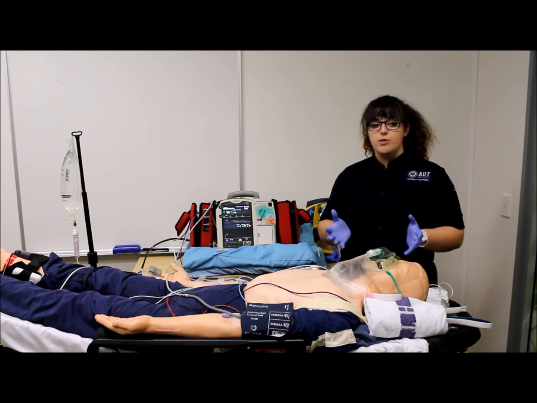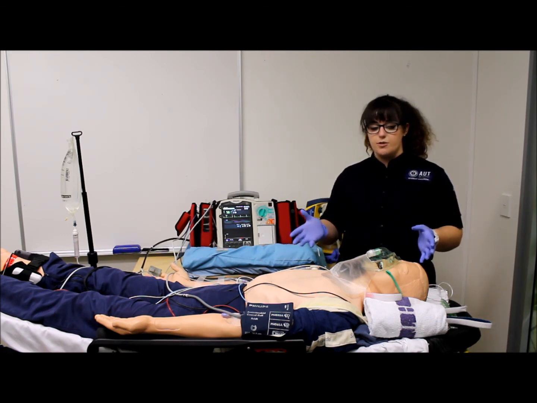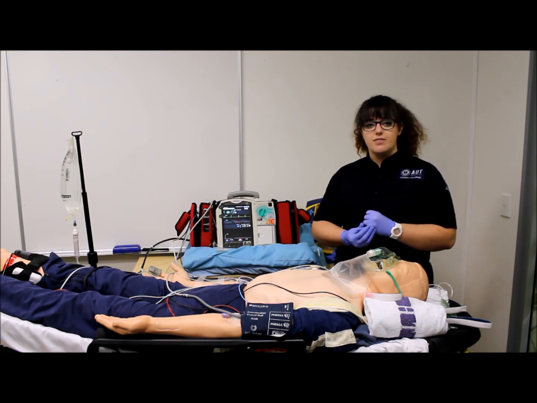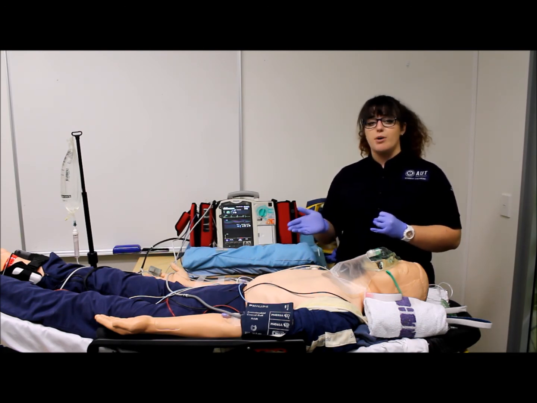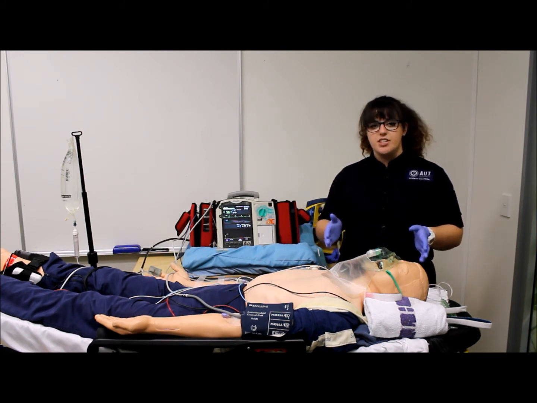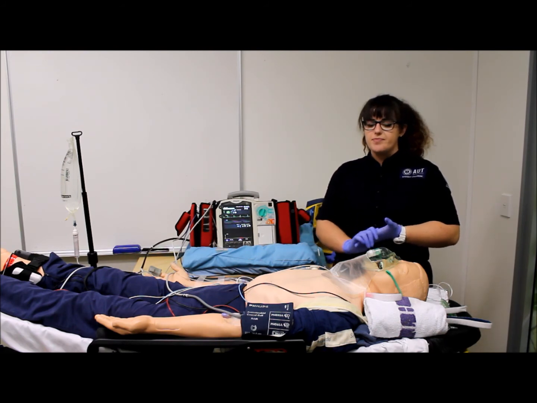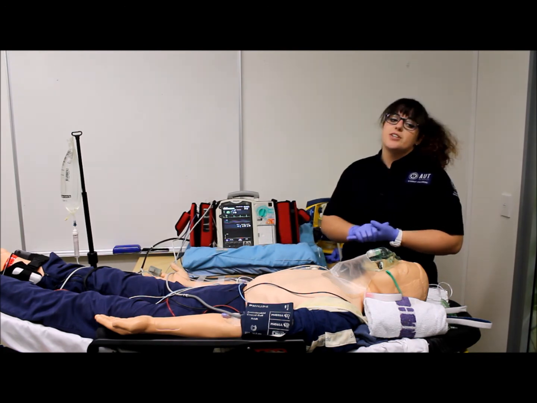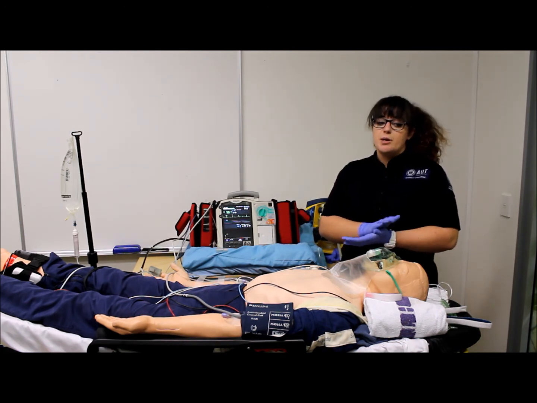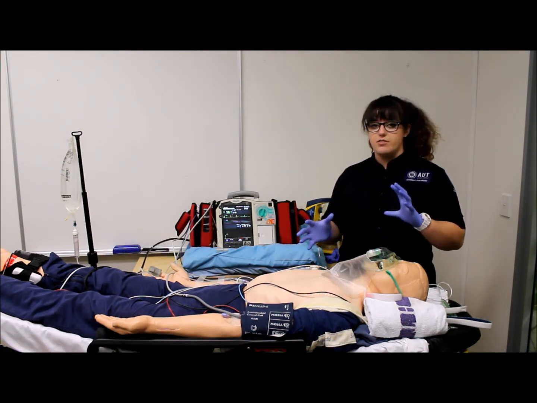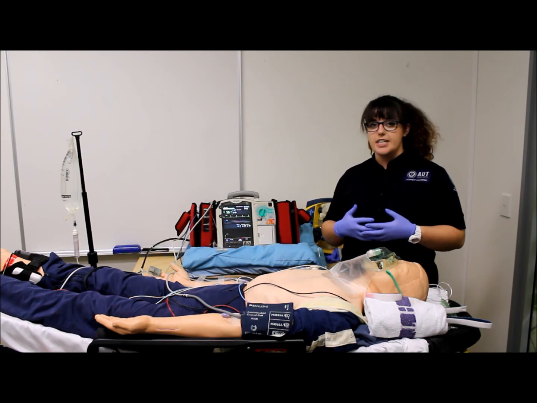With our fall, we want to rule out any other causes. We're currently going with the fall being mechanical, but other causes such as metabolic, our BGL has come back as 7, so we're not concerned for hypo or hyperglycemia. And our temperature is sitting at 37, so ruling out hyper or hypothermia. Our ECG currently shows that the patient is sinus bradycardic, and there's no obvious causes of cardiac involvement currently.